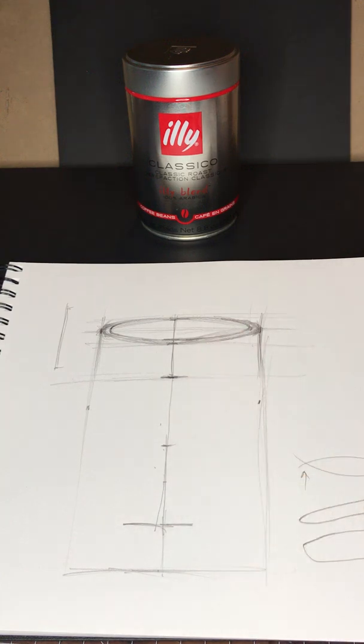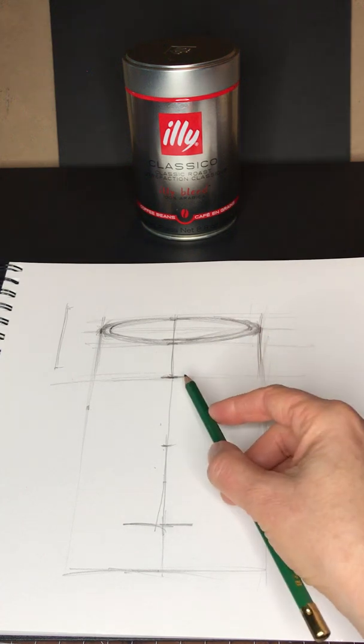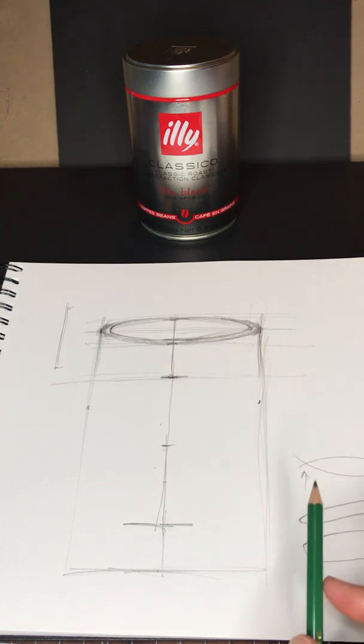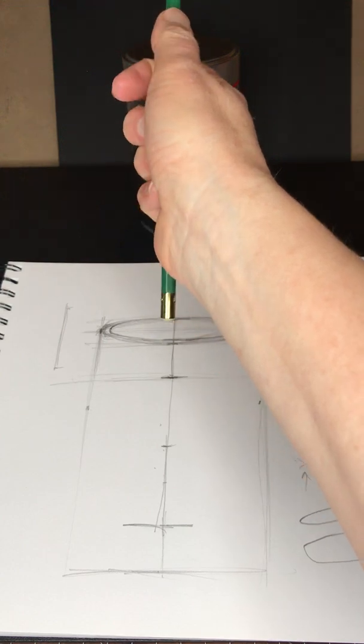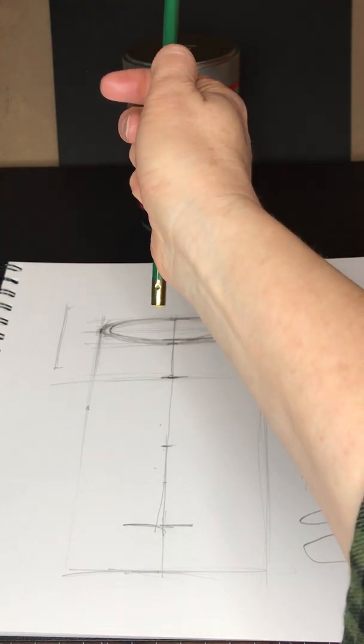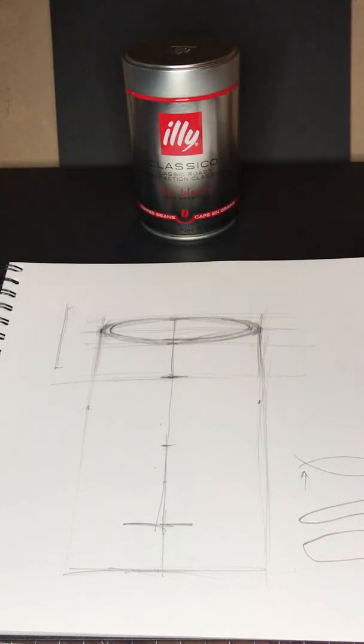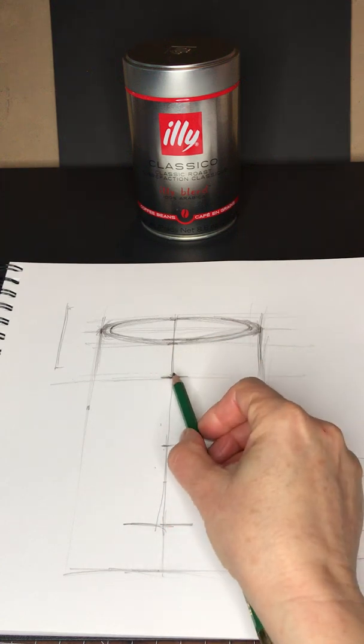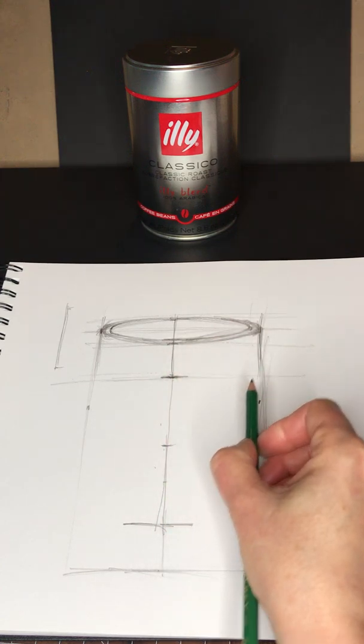So let's look at this, because that circle is not going to come all the way down to here. It's going to be somewhere up here. So we need to see how to work this out. Like, how are we going to work this part out? Let's say this is the front part. It must be the same measurement all the way around.